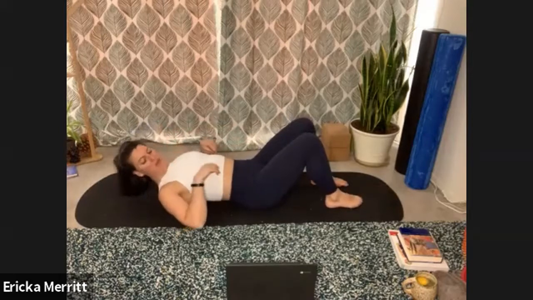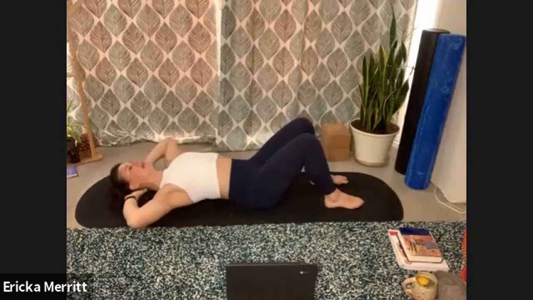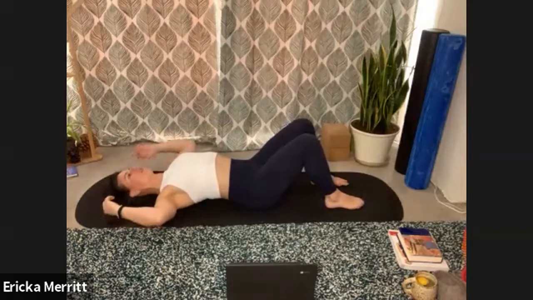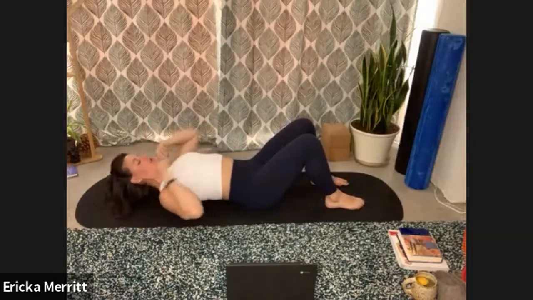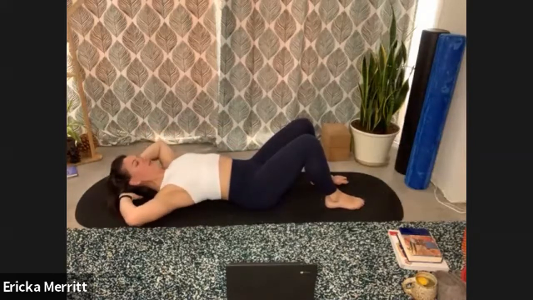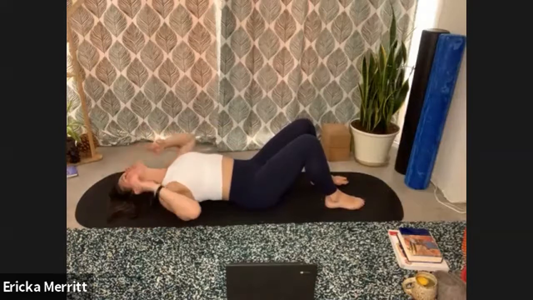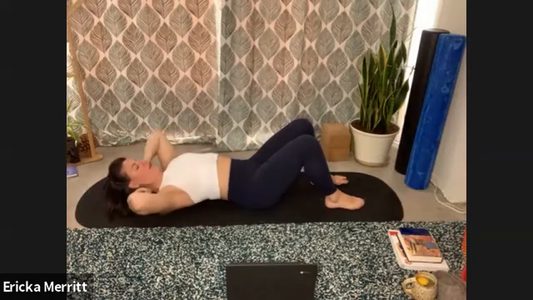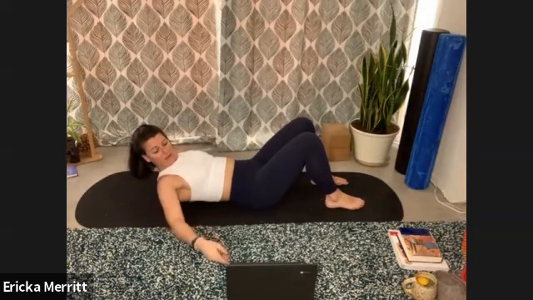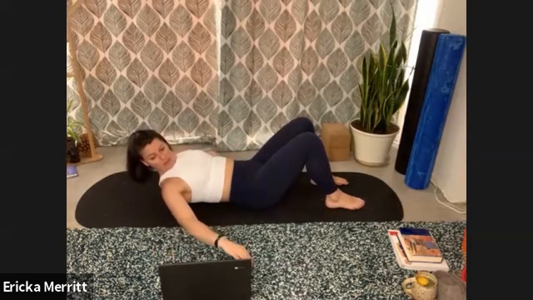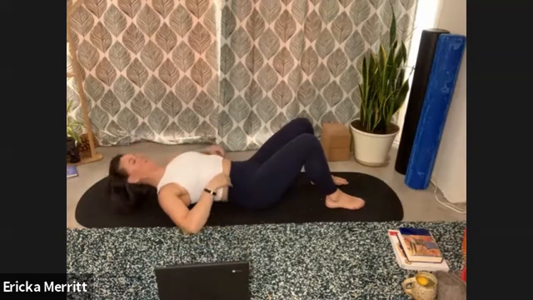Head comes onto the earth. If you feel like you need a little support on your head because your head starts to tip back, take one of your blocks or one of your books and just support the head a little bit here so that your chin's not up towards the sky. I want you to feel continued length through the whole back body. So if you're unable to get the length of the back of the neck, just add a little support under your head. Great, great modification with the blanket.